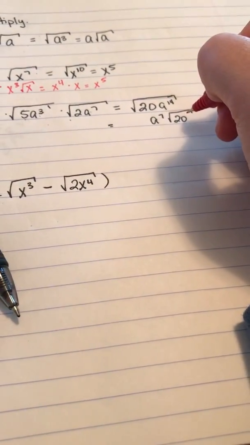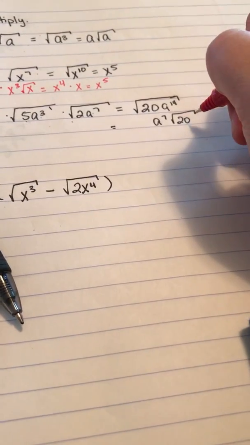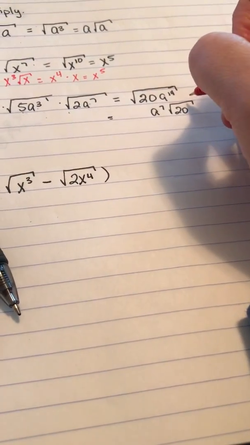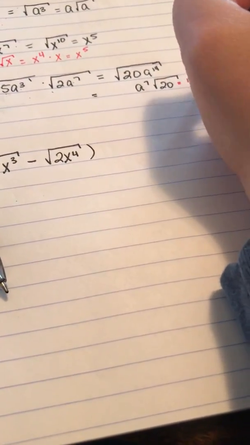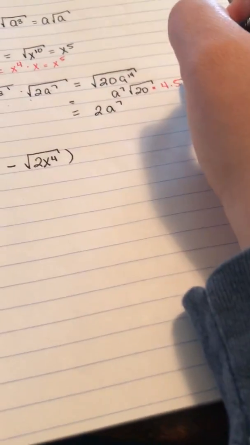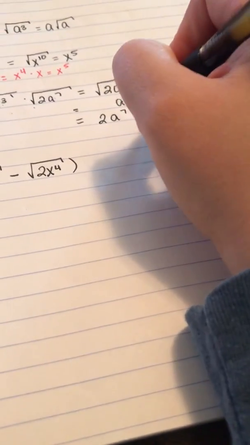Factors of 20: you got 1 and 20, 2 and 10, and 4 and 5. So 4 is a perfect square, so 20 is 4 times 5, and the square root of 4 is 2. So you would have 2, a to the 7th, and then the square root of 5 is still left in there.